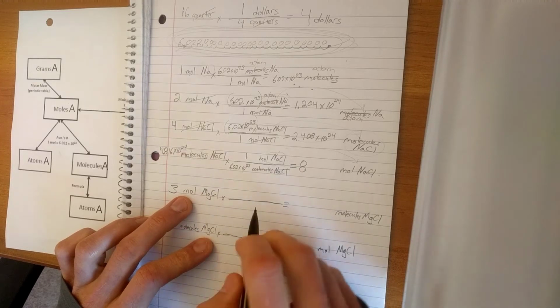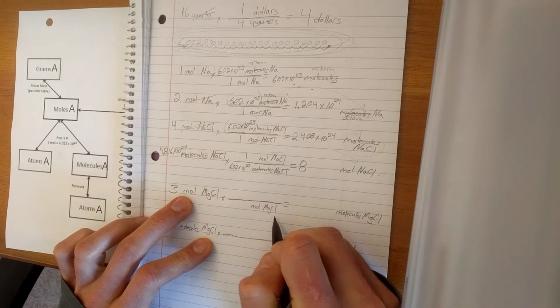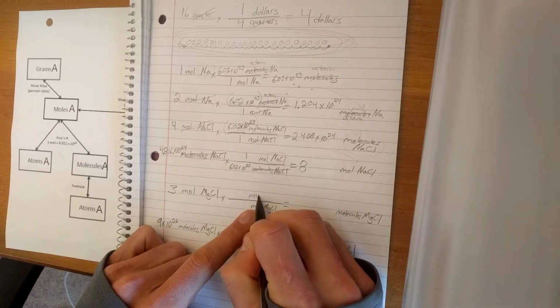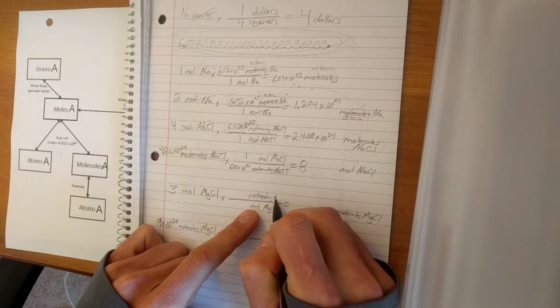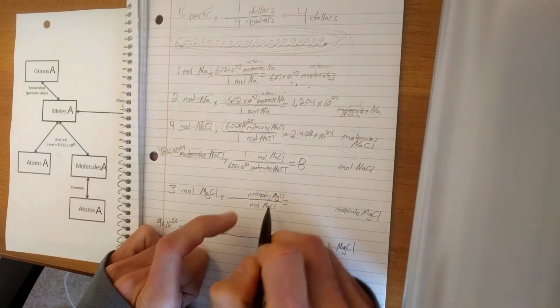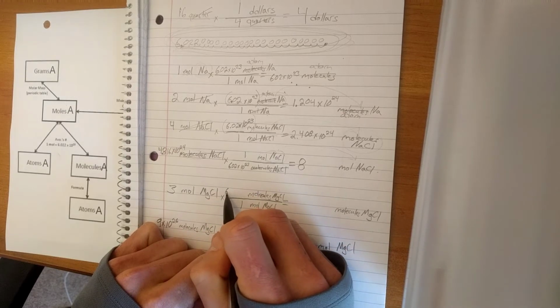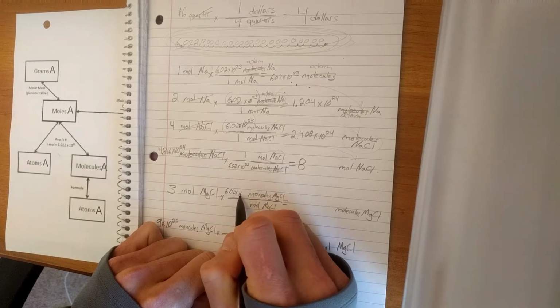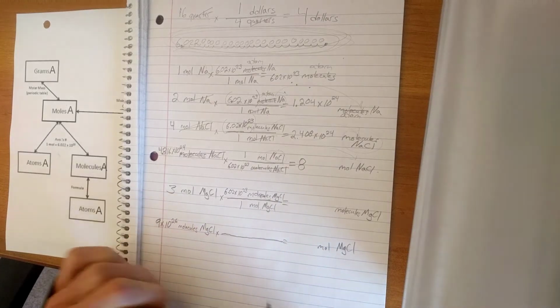So I know I need to cancel out moles. Moles MgCl to molecules MgCl. By definition, 1 mole of MgCl consists of 6.02 times 10 to the 23rd molecules MgCl.